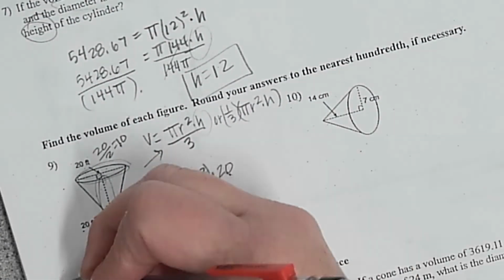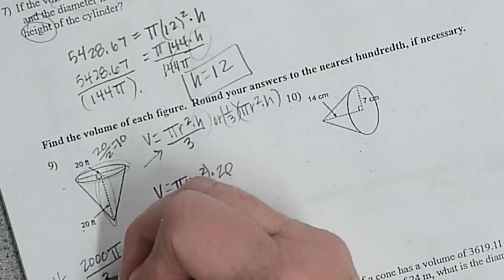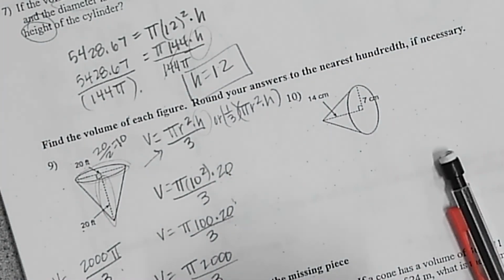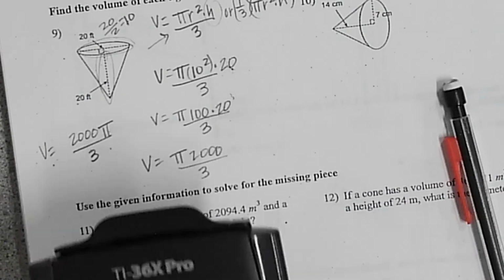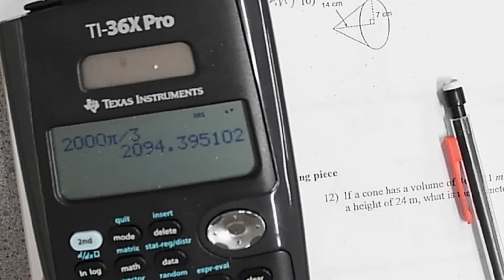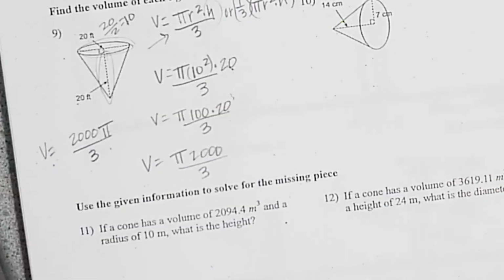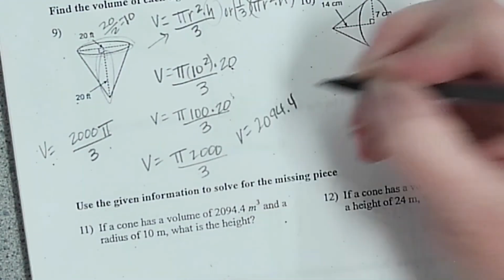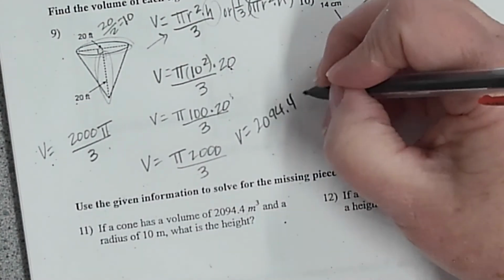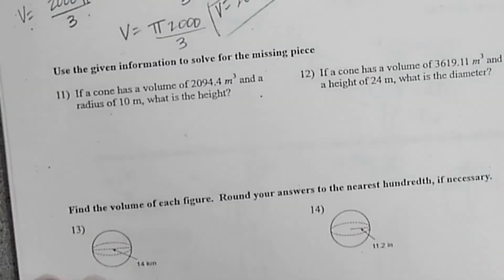Okay, so in my calculator, I'm going to put 2,000 pi divided by 3. 2,000 pi divided by 3 is 2094.39. We're going to round to the nearest tenth, so 2094.4. So my volume equals 2094.4 feet cubed.